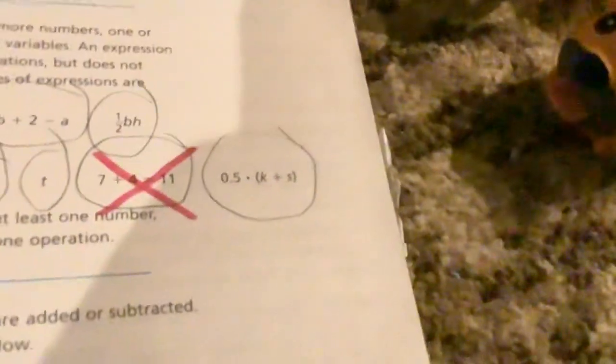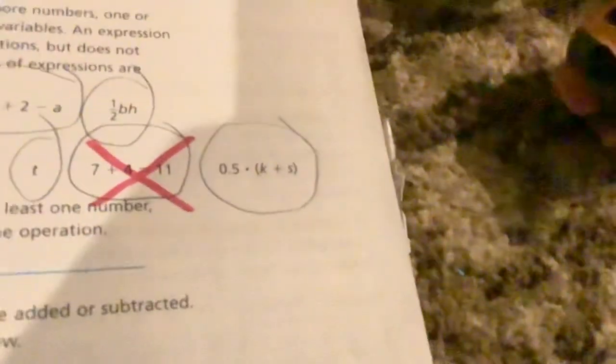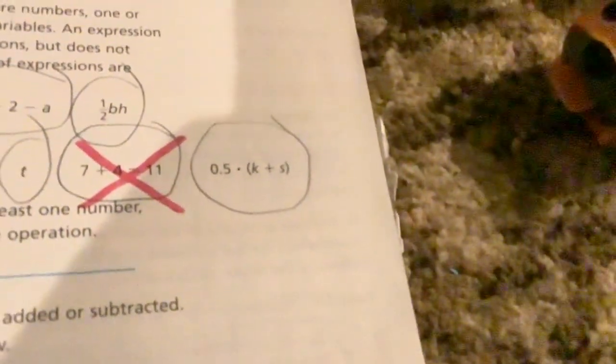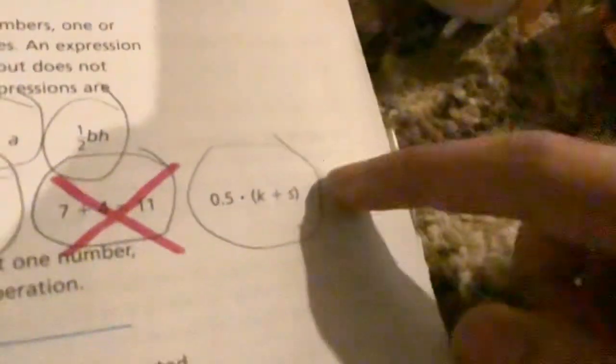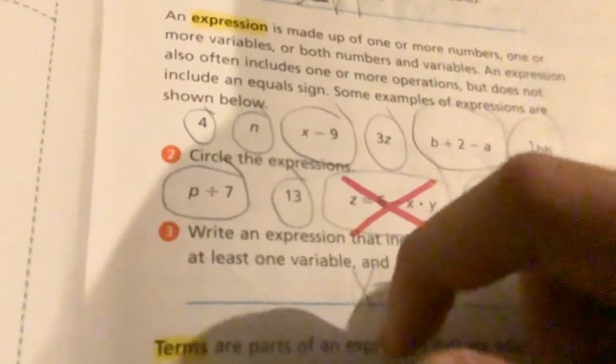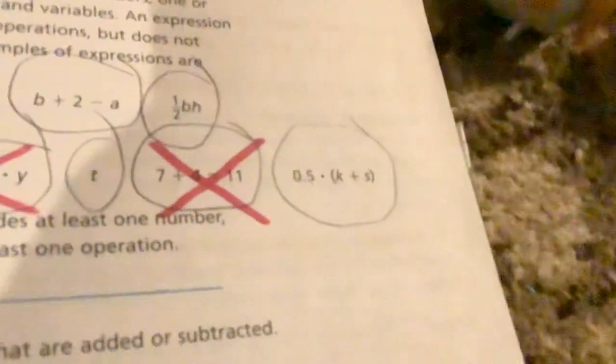Would you look at that? There is no equal sign. So I'll say yes, 0.5 times k plus s is an expression. That's right, Frenchie. 0.5 times k plus s is an expression because it does not have an equal sign. So, other examples of expressions include p divided by 7, 13, t, and 0.5 times k plus s. Well done!